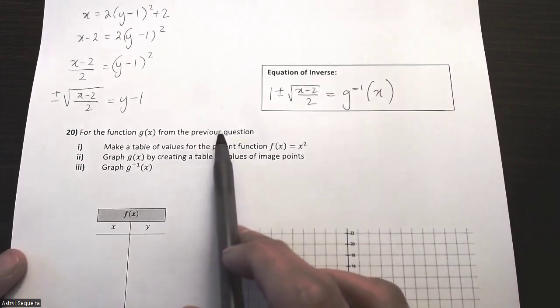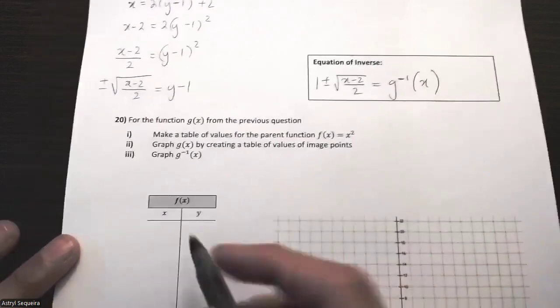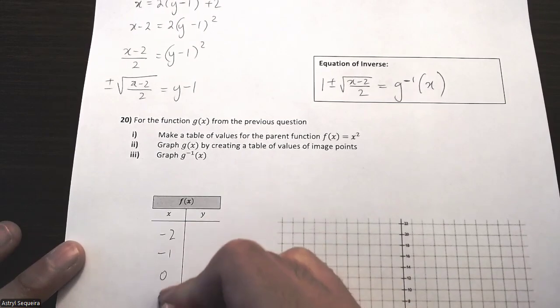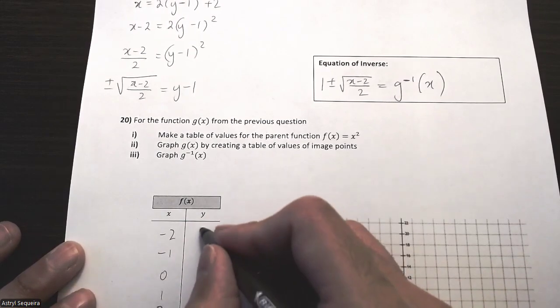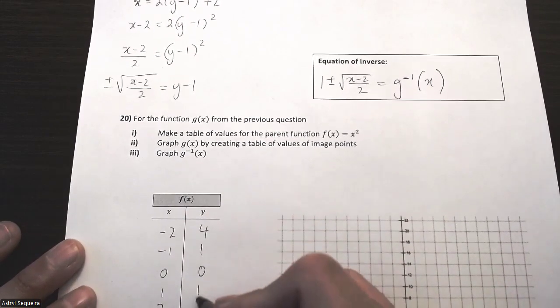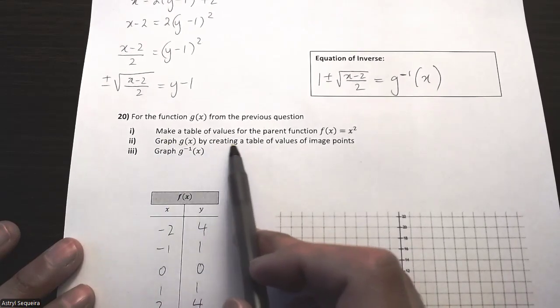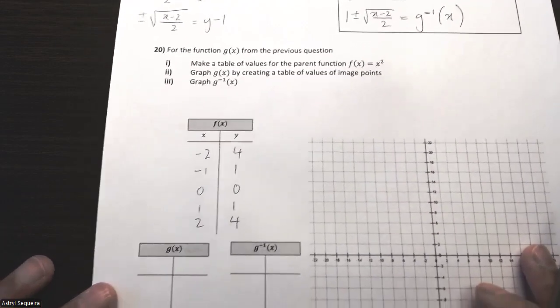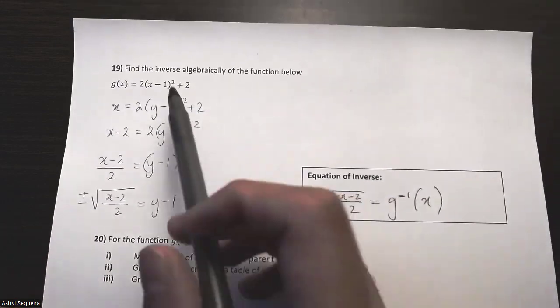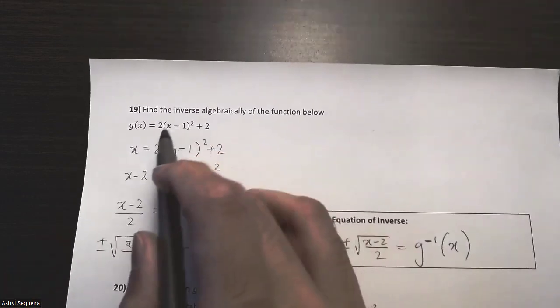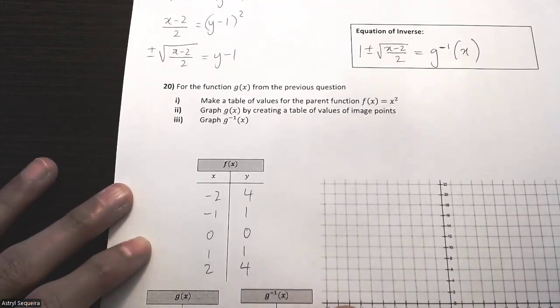Okay, so for the function from the previous question, make a table of values for the parent function, which is x squared. So -2, -1, 0, 1, 2, and 4, 1, 0, 1, 4. Graph g of x by creating a table of values of the image points. So we'll do our mapping rule over here, which is x plus 1 and 2y plus 2.